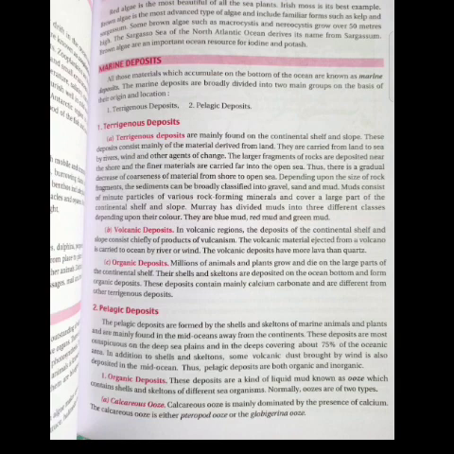Thus there will be a gradual decrease of the coarseness of the material from shore to the open sea. In the shore we find larger particles, and the more we venture into the deeper ocean, the particles will become finer. Depending upon the size of the rock fragments, sediments can broadly be classified into gravel, sand, and mud.